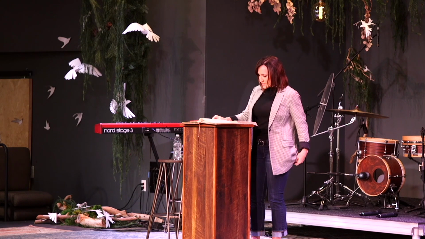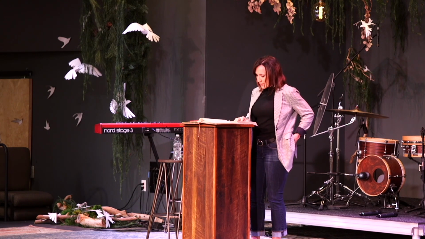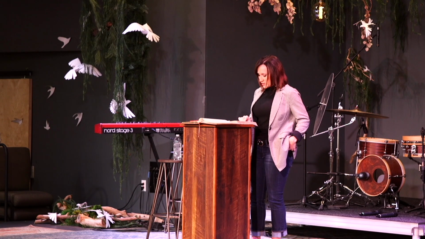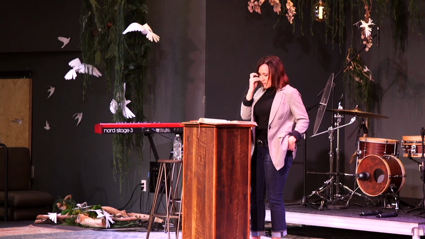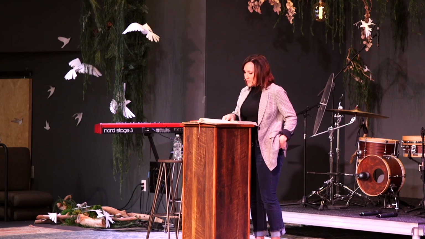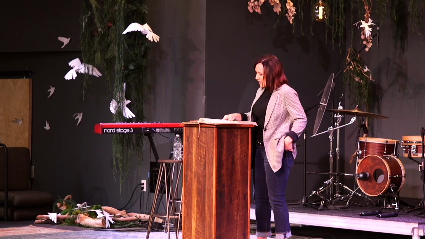As for the 10 horns, out of this kingdom 10 kings shall arise, and another shall arise after them. He shall be different from the former ones, and shall put down 3 kings. He shall speak words against the Most High, and shall wear out the saints of the Most High, and shall think to change the times and the law. And they shall be given into his hand for a time, times, and half a time.